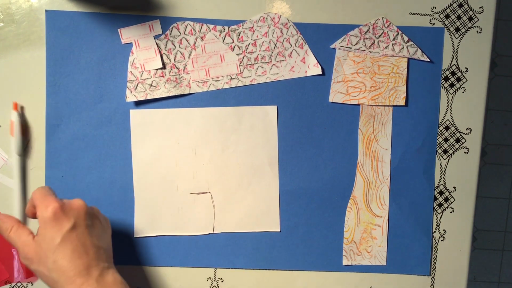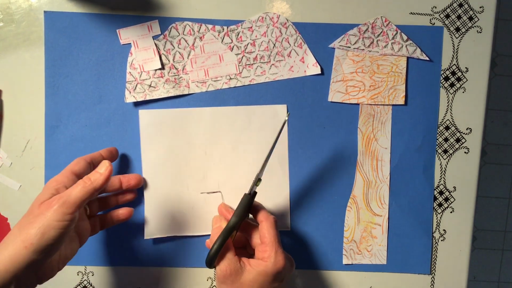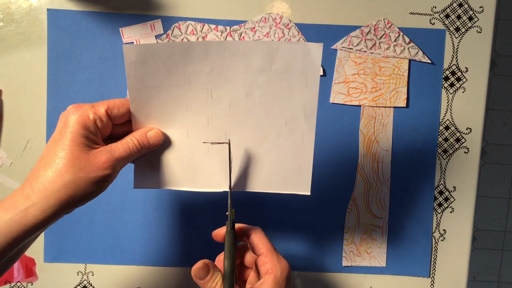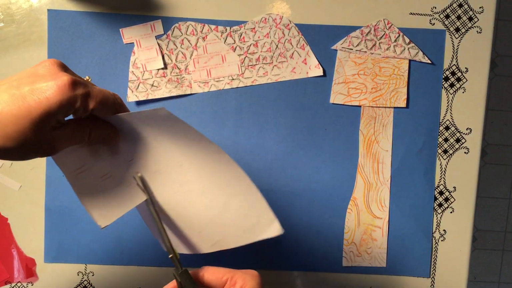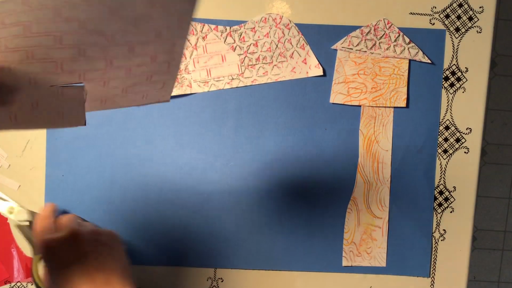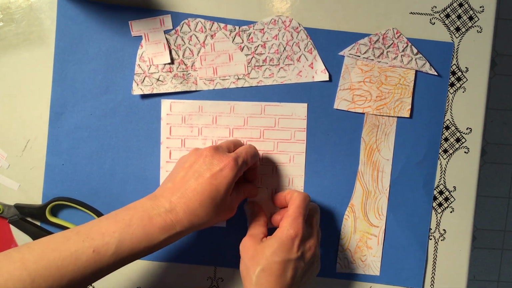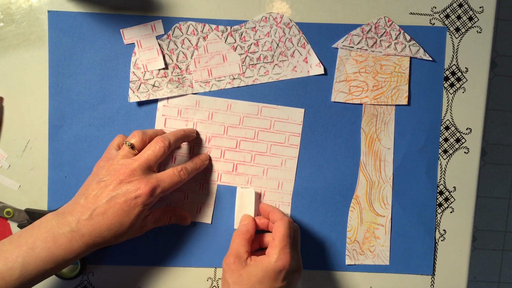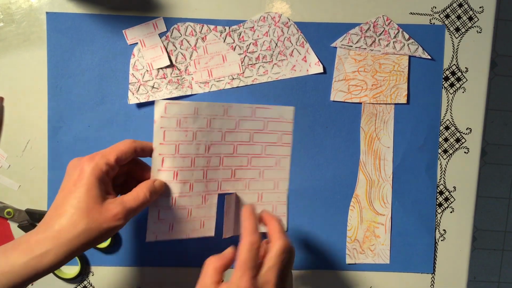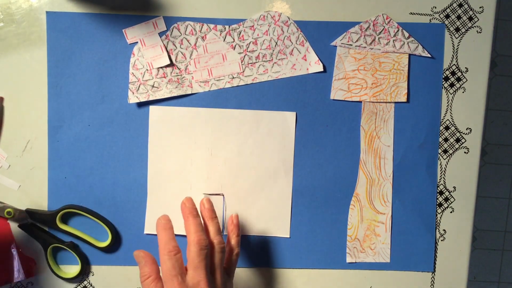I'm not going to cut the whole thing out is what I'm trying to tell you. We're just going to cut a line that goes up and a line that goes over. And then when we turn it over, we can bend it. And then you can see inside the house. Kind of cool. Now, if we want to do a window, I definitely want to have windows in the house.